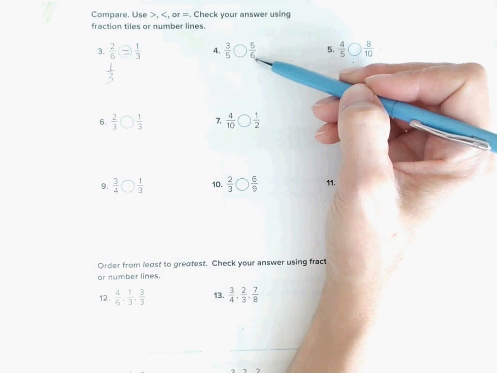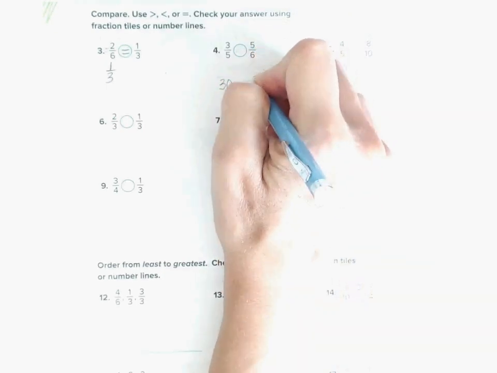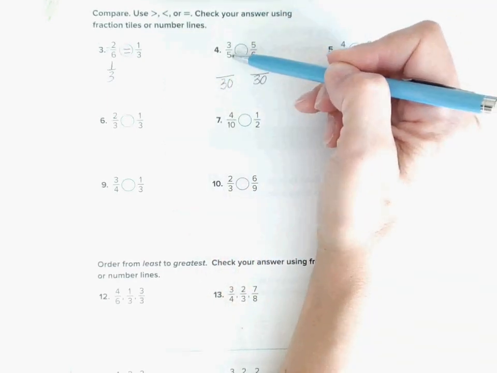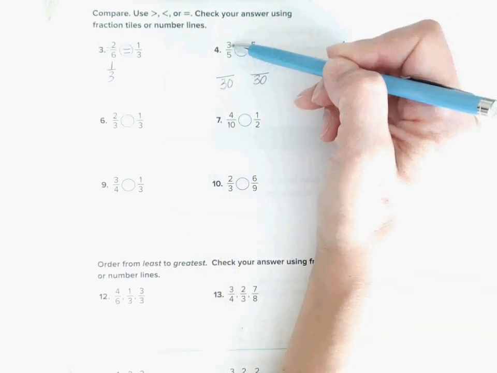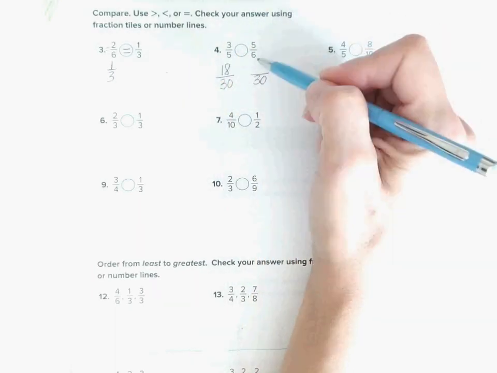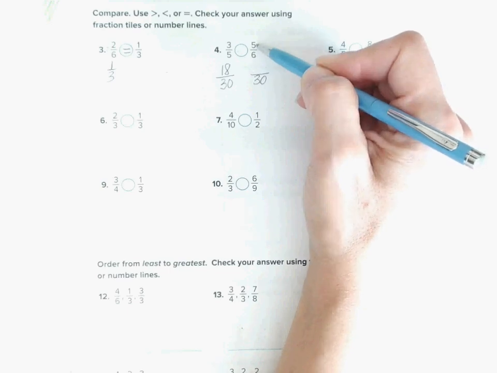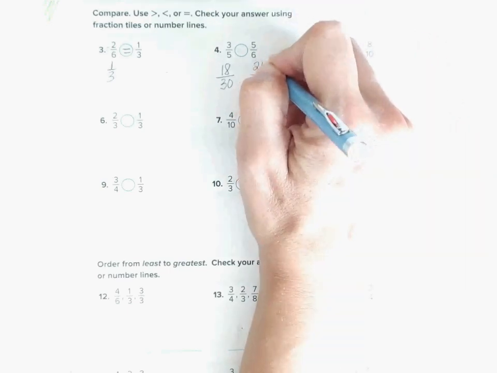One way to do it is sometimes multiply the numbers together. So 5 times 6 is 30. And we know that both 5 and 6 go into 30. So we would have to do 5 times 6 to get 30. So we're going to do 3 times 6 to get 18. 6 times 5 to get 30, so that means I'm going to do 5 times 5 to get 25.